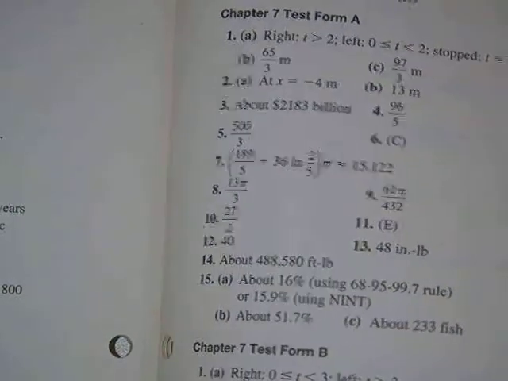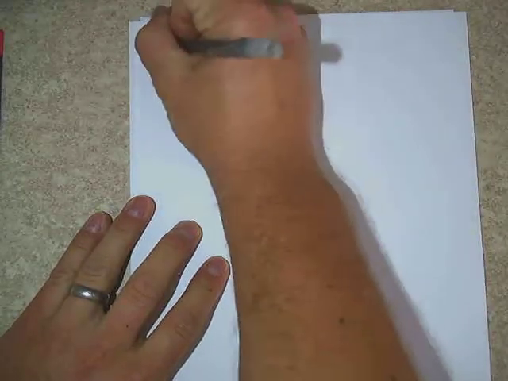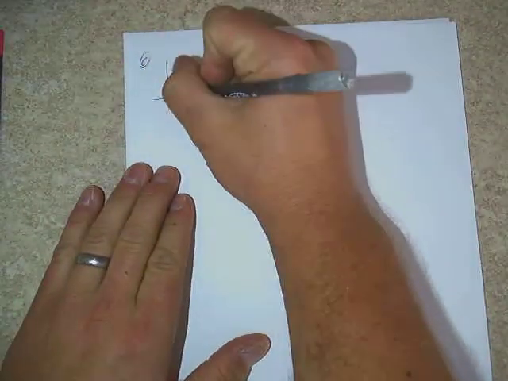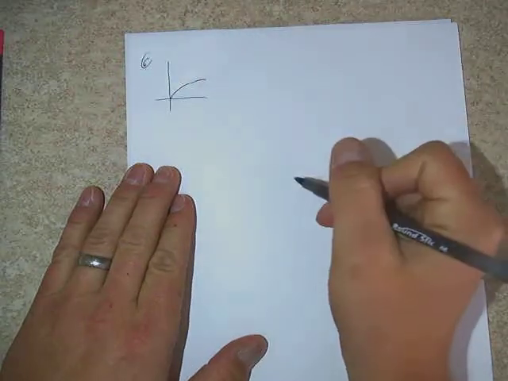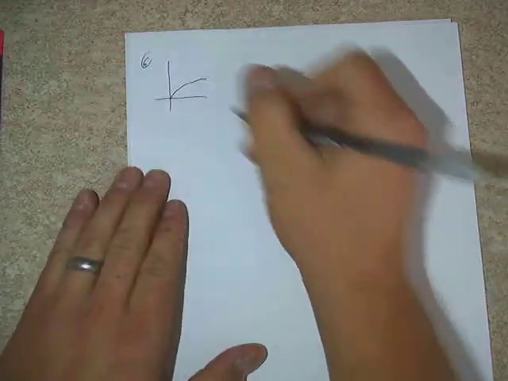Number 9 you cross out. 10 is out. 11 is out. 12 is out. 13 should be 48 inch-pounds. So that's a Hooke's law problem. 13 is good to go. And then 14 and 15 are both out. So you're basically doing 1 through 8 and number 13 on that page. Can't remember if I had already told you which ones or not, but either way.